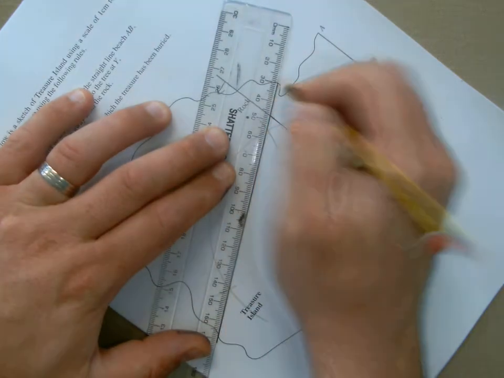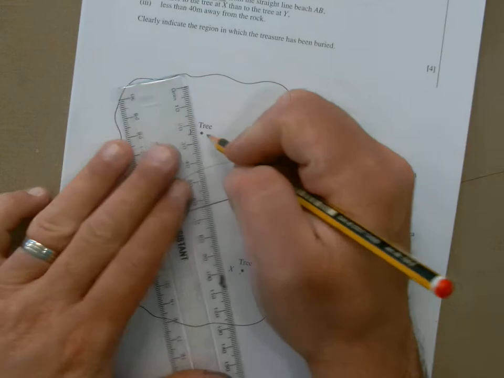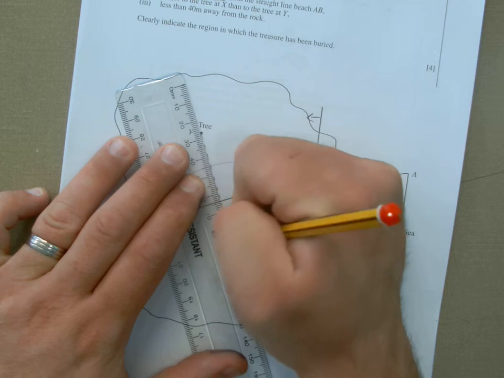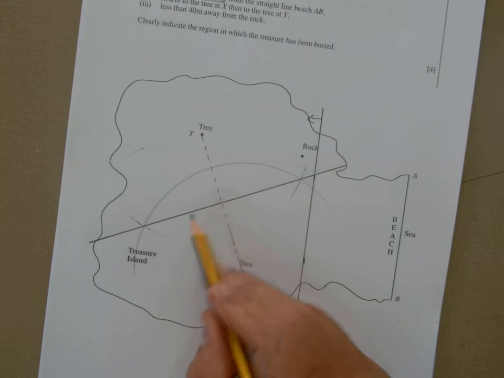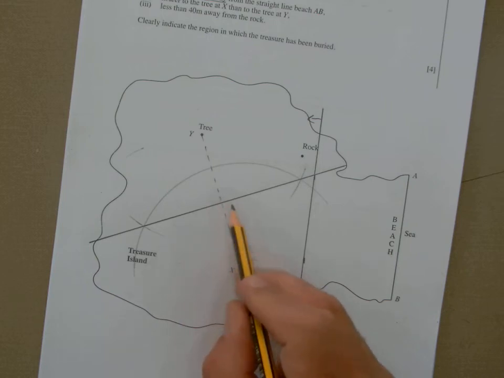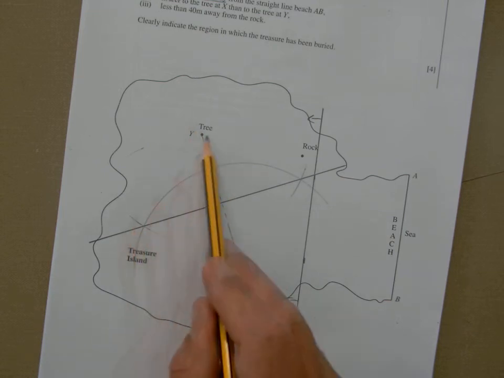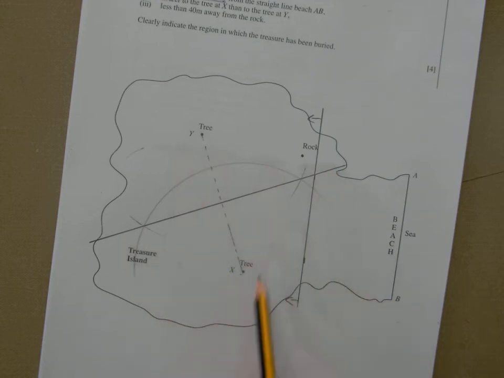Now that is the perpendicular bisector. It's perpendicular, of course, because if you were to join X to Y, perpendicular means it's right angles. So this line is at right angles to the line joining X to Y, but it's also the bisector, it cuts it in half. So if you're on this line, you're actually the same distance to X as you are to Y. Anywhere on that line, if you're over here, you're the same distance to Y as you are to X, or over here, anywhere. The distance will be the same to X and Y.